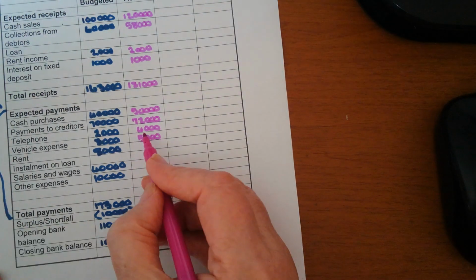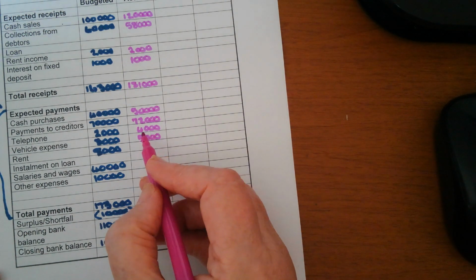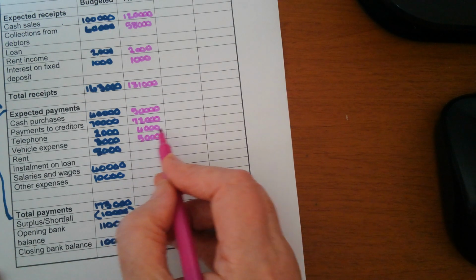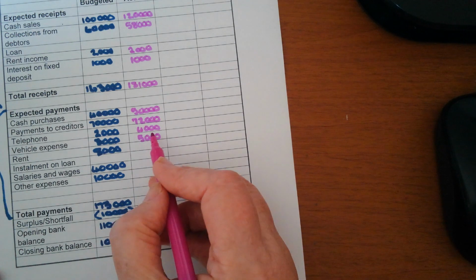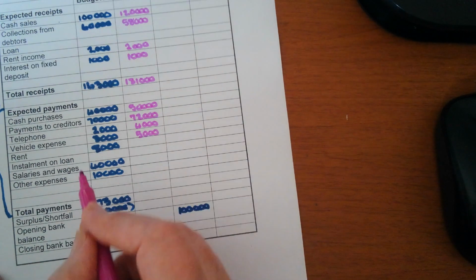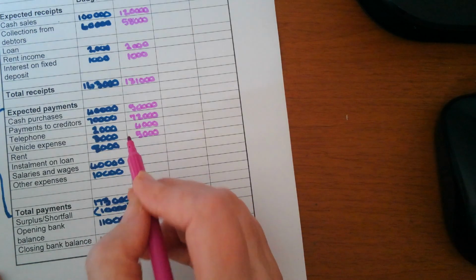So you can print out every person that works for you, their telephone bill, and you can see exactly who did they call, how long was this conversation, and according to that you can see that they make a lot of private calls, and you can force them to pay for their private calls. The vehicle expenses also increased with 2,000.